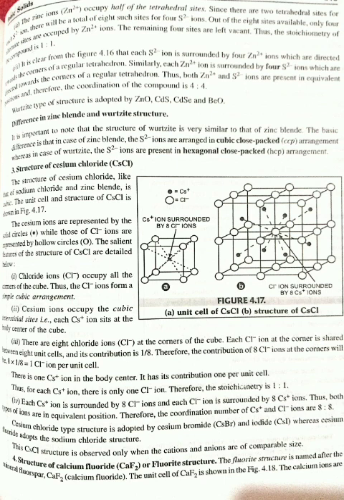Third, it is clear from figure 4.16 that each S2- ion is surrounded by 4 Zn2+ ions which are directed towards the corners of a regular tetrahedron. Similarly, each Zn2+ ion is surrounded by 4 S2- ions which are directed towards the corners of a regular tetrahedron. Thus, both Zn2+ and S2- ions are present in equivalent positions, and therefore the coordination of the compound is 4:4. Wurtzite type of structure is adopted by ZnO, CdS, CdSe, and BeO.